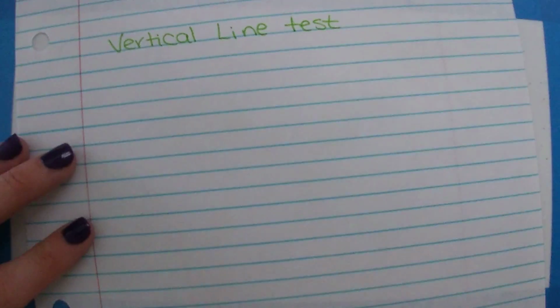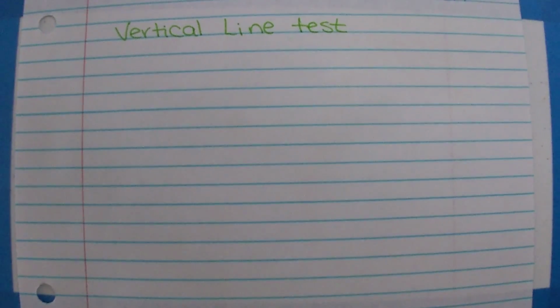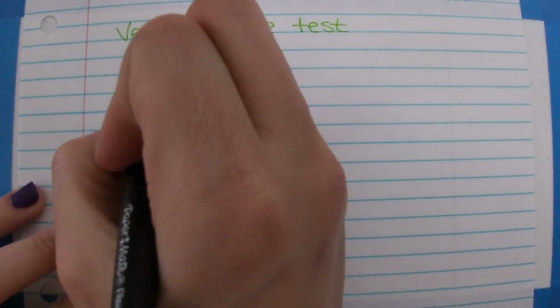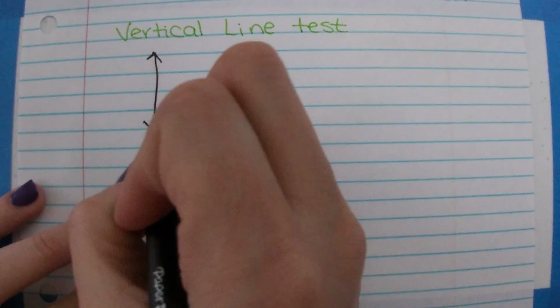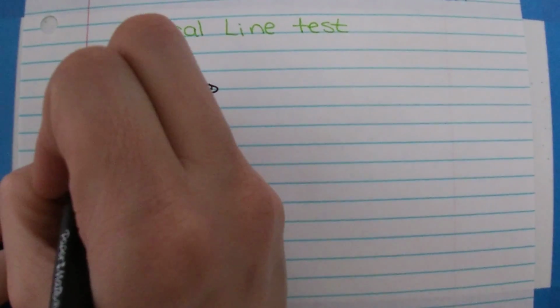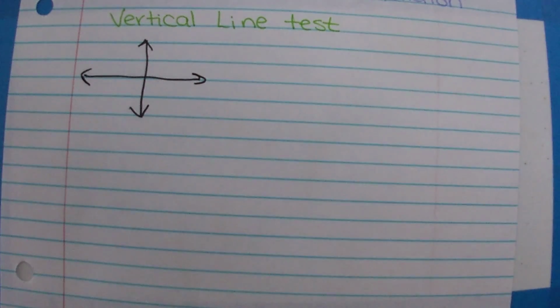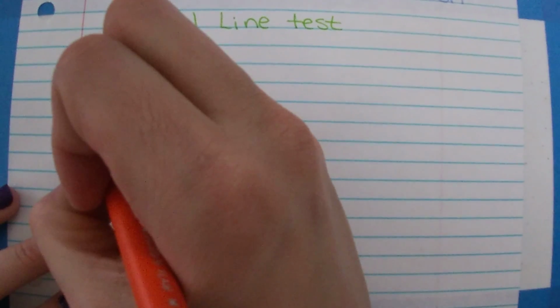Okay, and a vertical line test is just a way to visually decide if an x value repeats. Okay, so if we're given a graph, so let's say this is my coordinate plane. And maybe I have this line graphed across it.